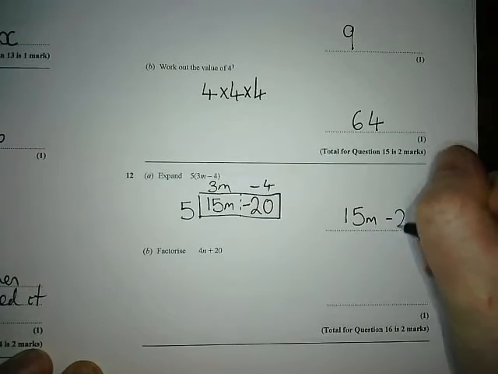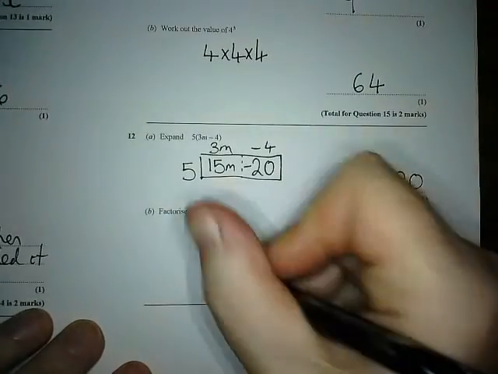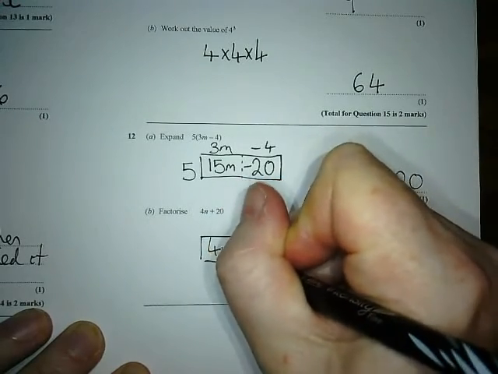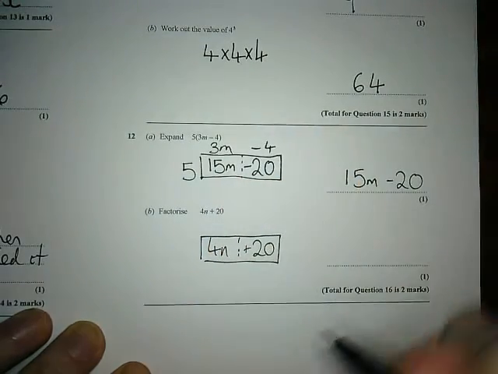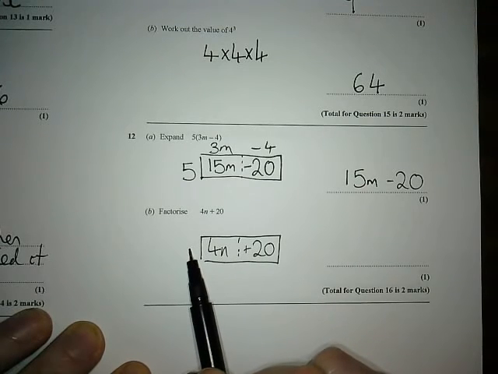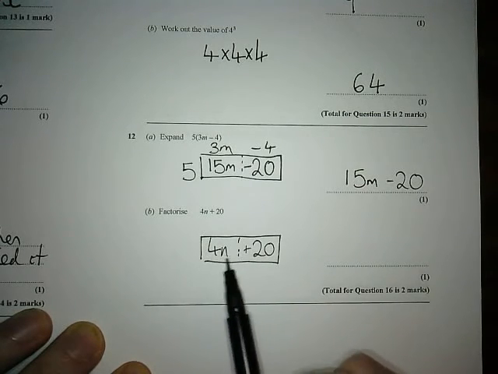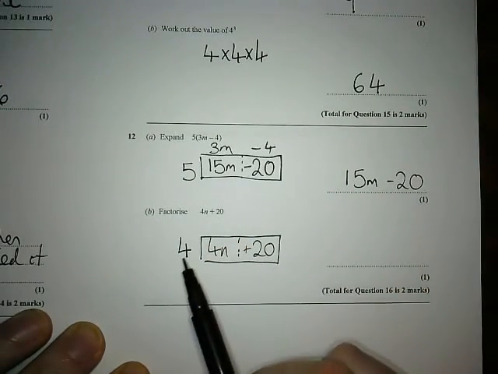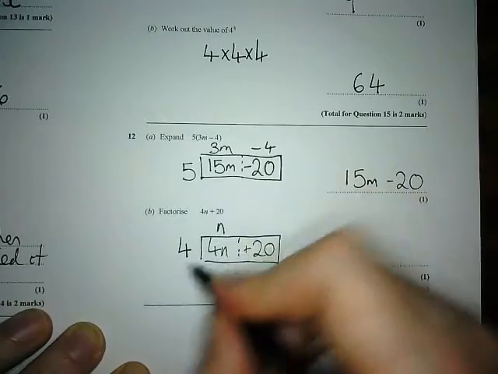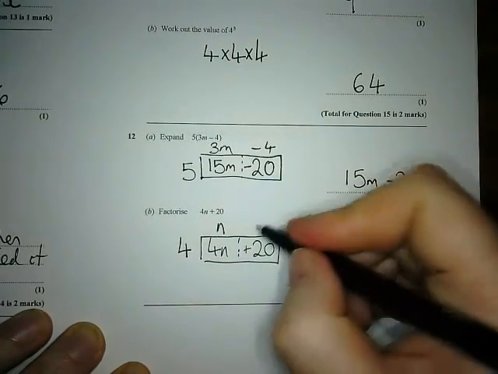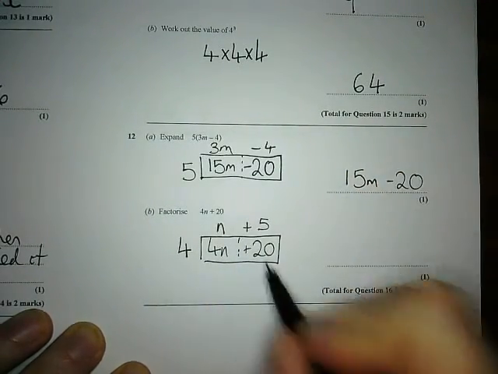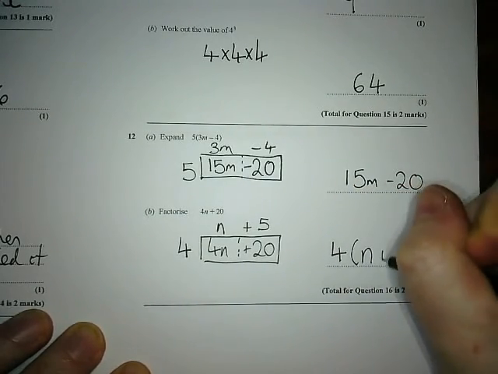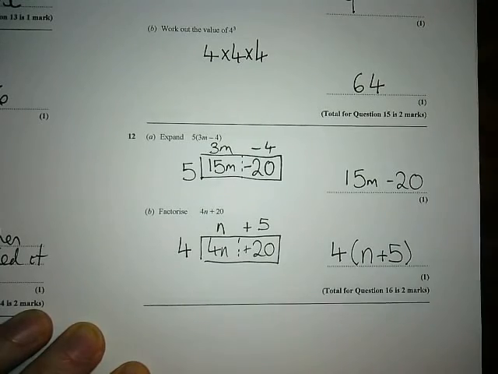15m minus 20. I'm going to use the reverse grid to help me. 4n plus 20. What number could go here that goes into 4 and 20? Well, it's 4. So 4 times n gives me 4n, and 4 times positive 5 gives me positive 20. So 4 bracket n plus 5, close brackets.